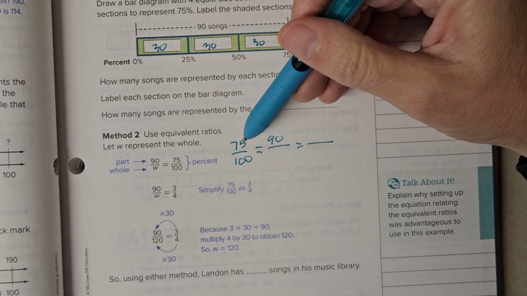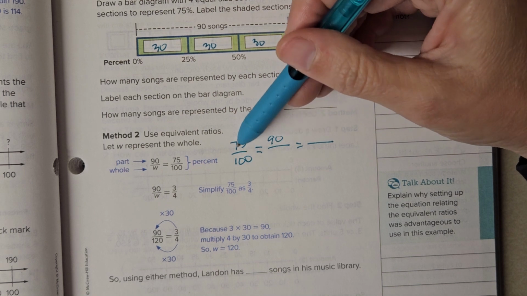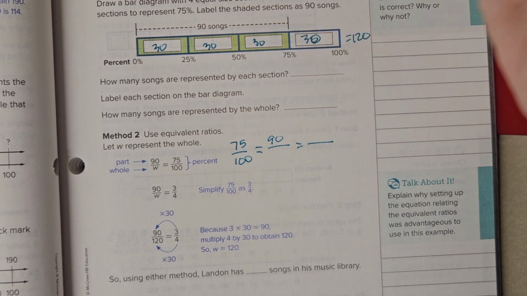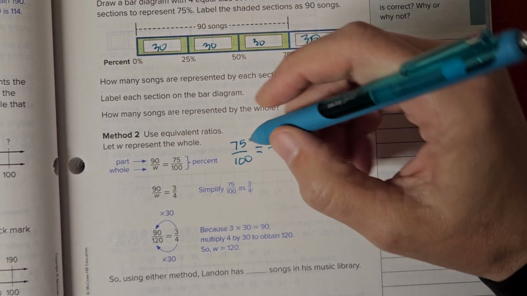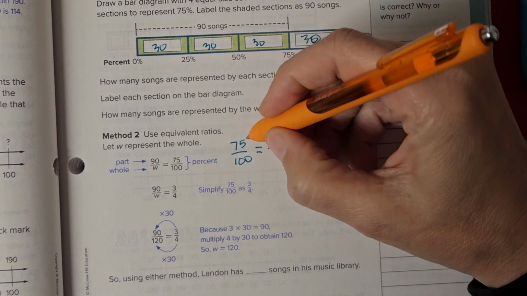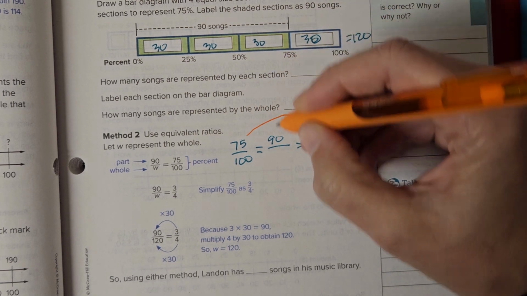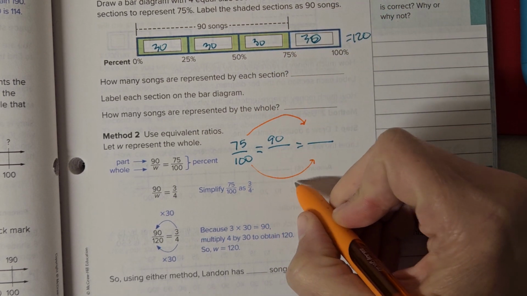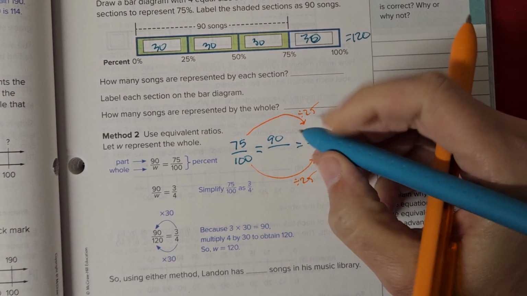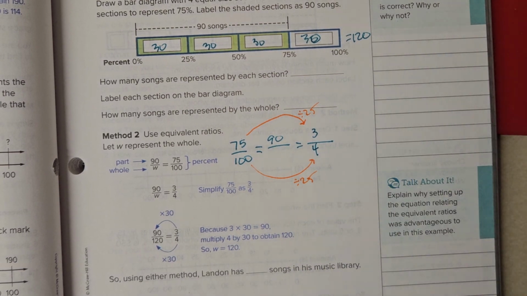We also know that this is 3/4. If you divide these both by 25, you get 3/4. That's probably also an easy way, so let's do that. Different color, Miss D, don't forget. Okay. If we divide by 25, then we'd end up with 3/4.